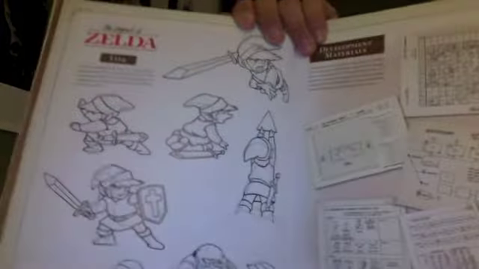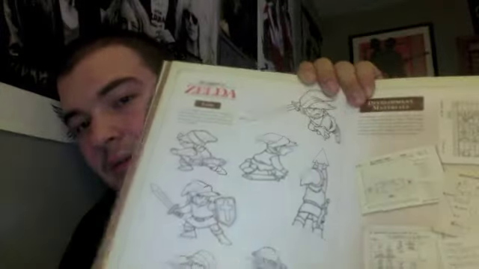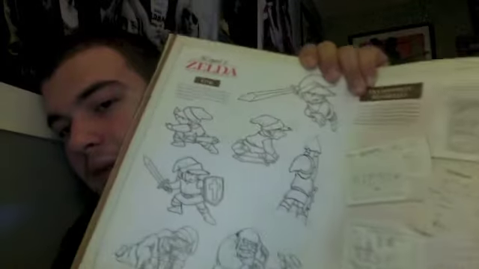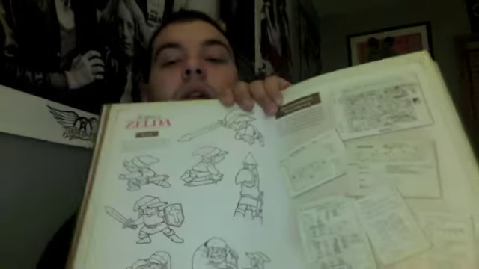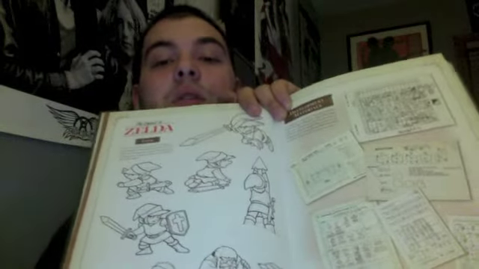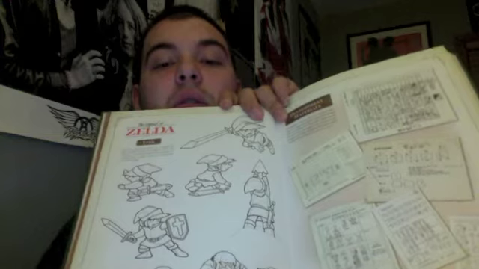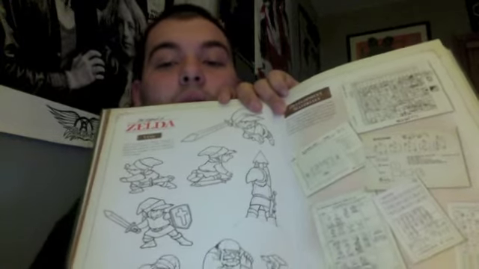And yep, we're gonna get to see the book again. Yep, there's all the concept art. All our good friends. Yep, there we go. And here's the other side. Let me lift this up and there we go. On this page here is the development materials stuff, which is very cool.